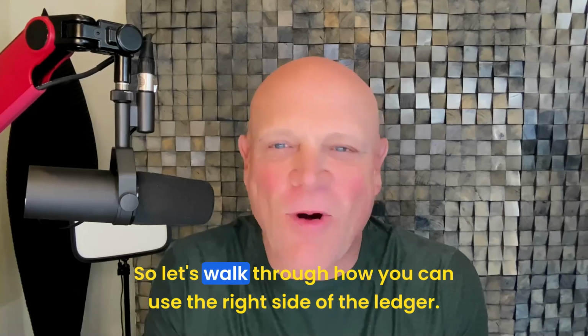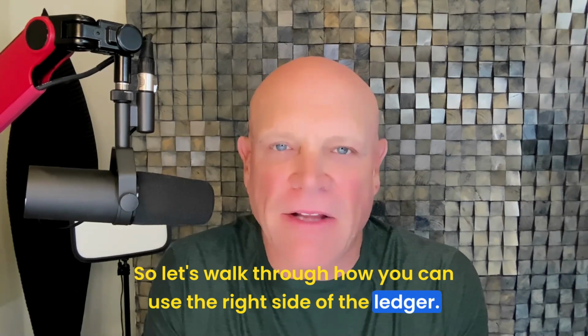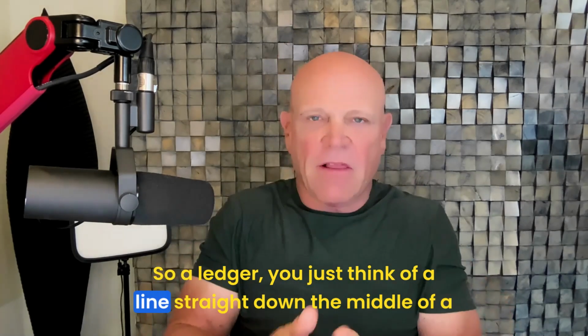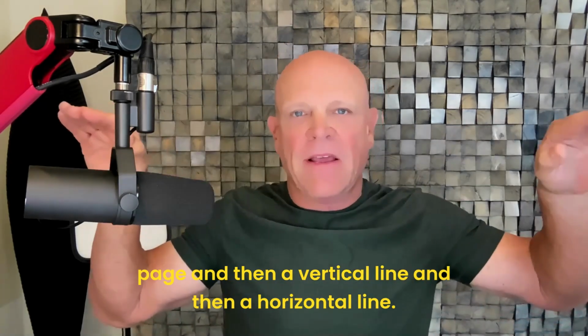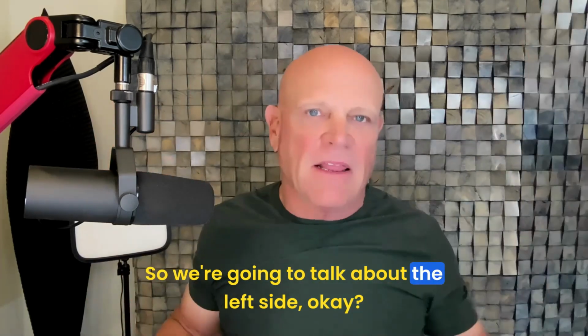So let's walk through how you can use the right side of the ledger. A ledger, you just think of a line straight down the middle of a page, and then a vertical line, and then a horizontal line. So we're going to talk about the left side.